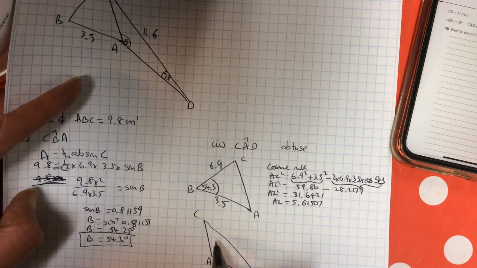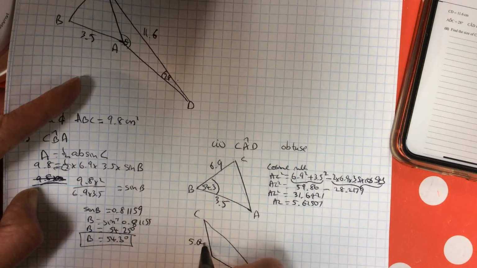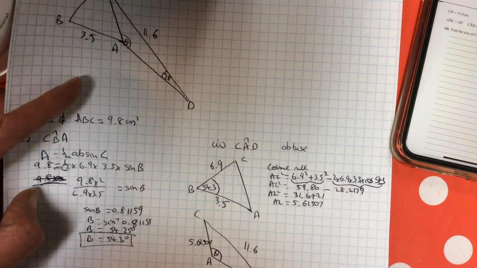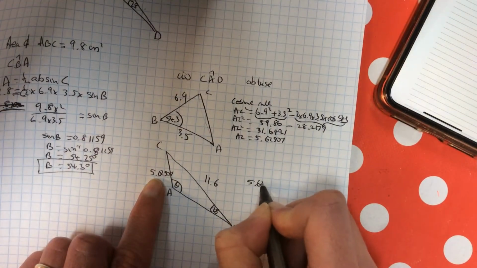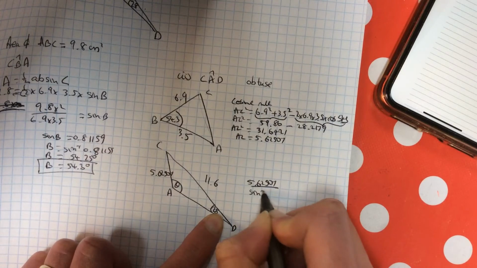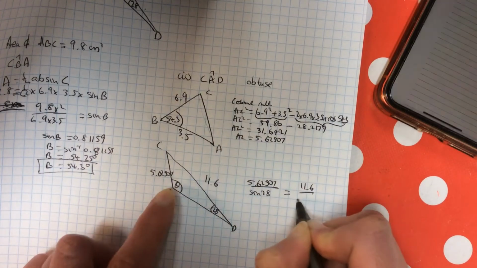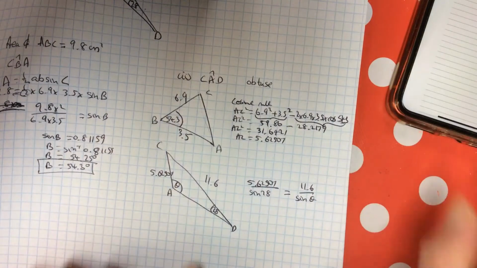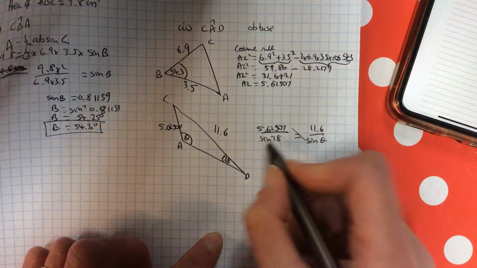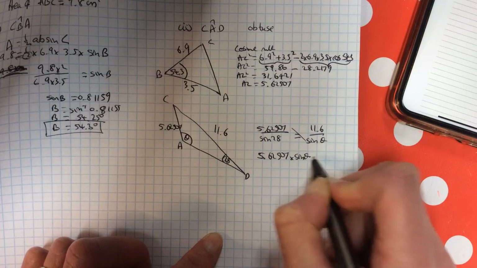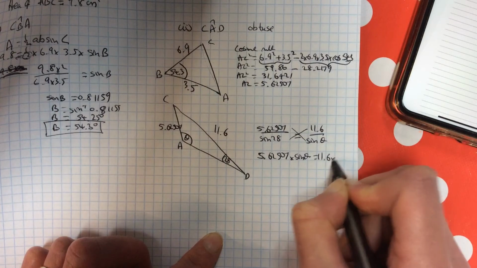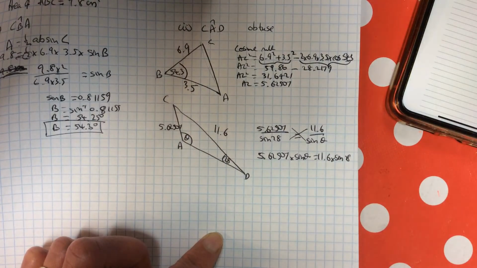Now, I am able to move on to that second triangle. So CA, I've just found AC, 5.62507, and this is 28. I'm looking for this angle, and 11.6. I can see the sine rule here because I have got a side over sine the opposite angle equals a side over sine the opposite angle. Whenever you have a fraction equals a fraction, you cross multiply. So it's 5.62507 times sine theta equals 11.6 times sine 28.